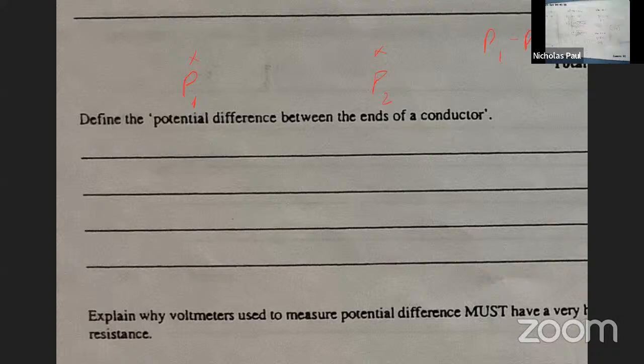You all remember this formula? W is equal to QV. So V is W over Q. So voltage is energy change per unit charge. And you could tell them the SI unit is, sorry, the SI unit is volts.